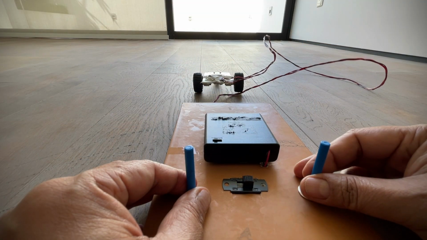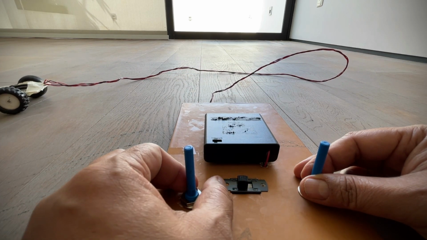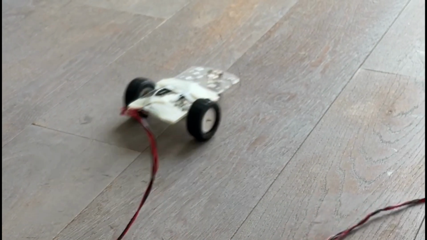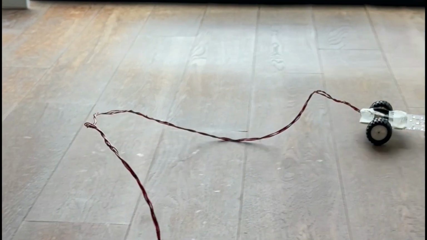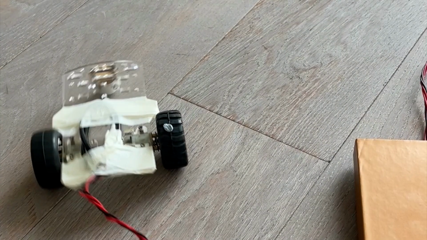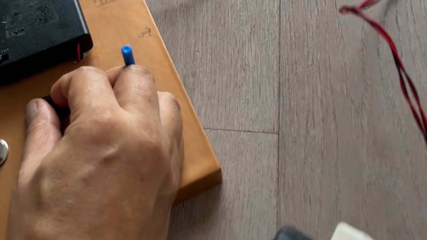If the right motor is rotating fast and the left motor is rotating slowly, the car will turn to the left. Likewise, if the left motor is rotating fast and the right motor is rotating slowly, the car will turn to the right. If one motor is rotating fast and the second motor is not running at all, the car will turn 360 degrees, that is, the car will go around in a circle.